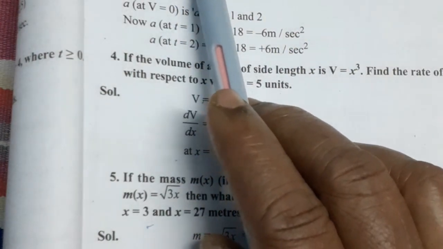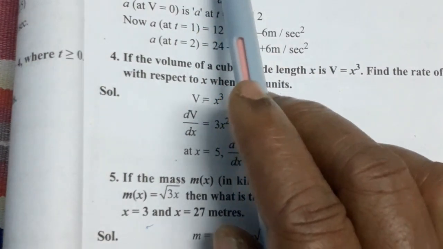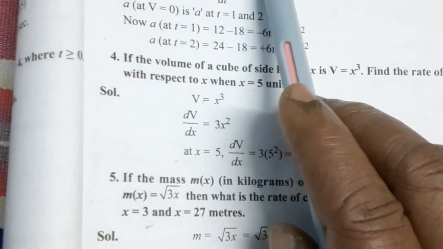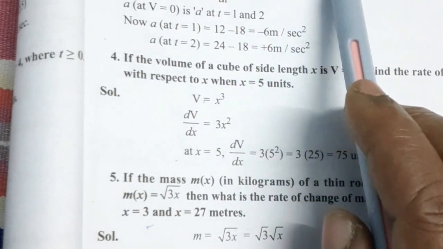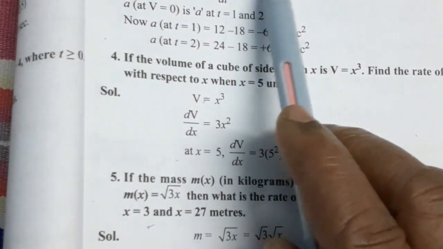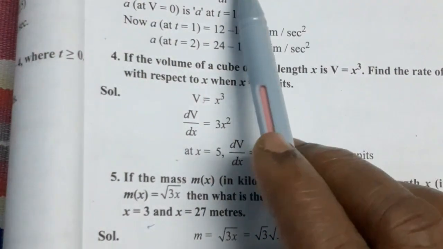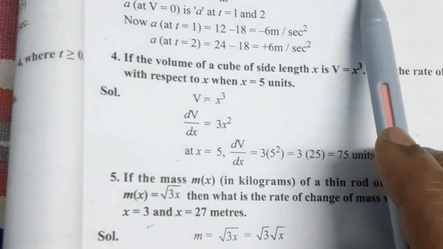We find the velocity ds by dt, that is f dash of t, the instantaneous velocity. If you differentiate, we get 6t square minus 18t plus 12. So velocity becomes 0 means t square minus 3t plus 2 equals 0. Taking the product, t minus 1 and t minus 2 equal to 0, that is t equal to 1 or 2.